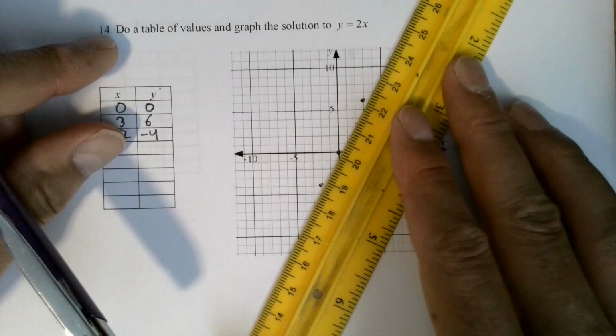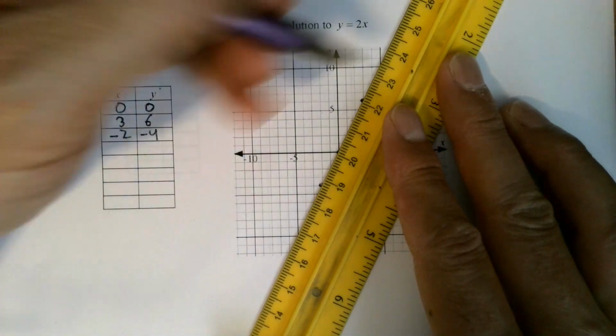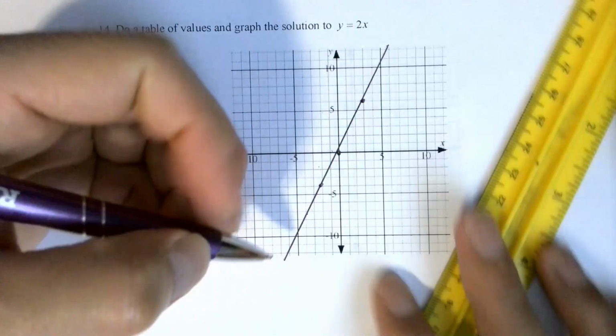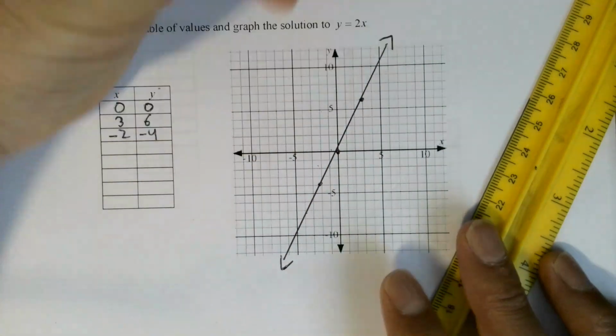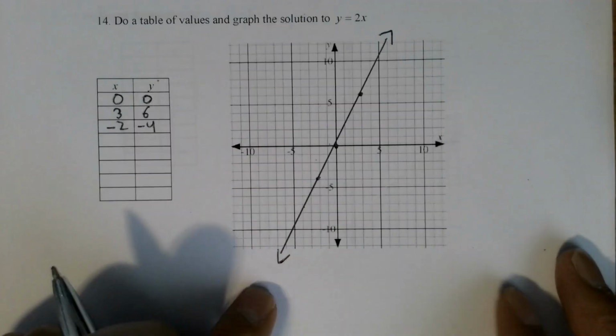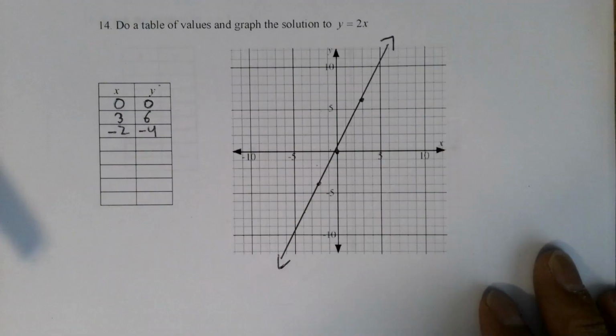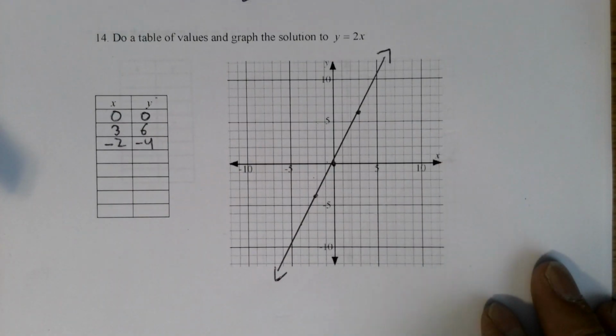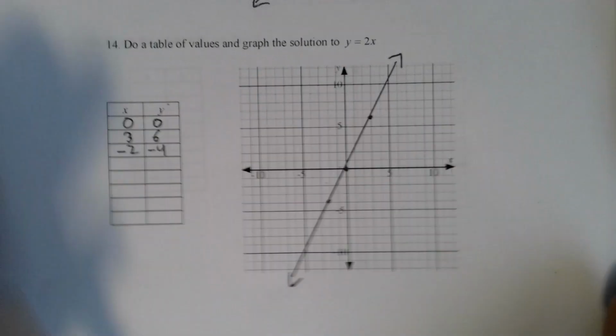Okay, so I'm going to grab my ruler and show where the rest of the solutions to that equation would be. There we go. So every point on that straight line is going to make y equals 2x true. Every xy combination on that line. Okay, just got a couple more.